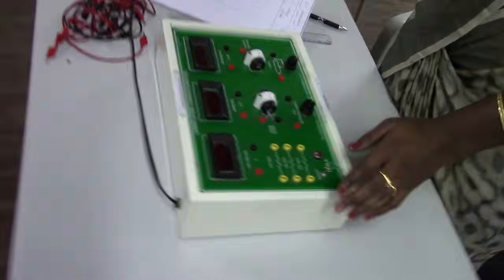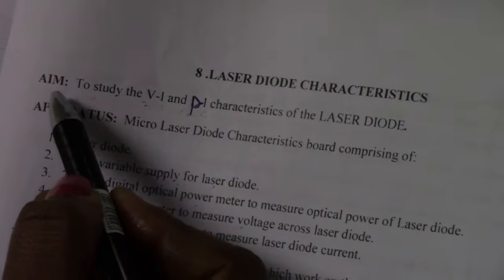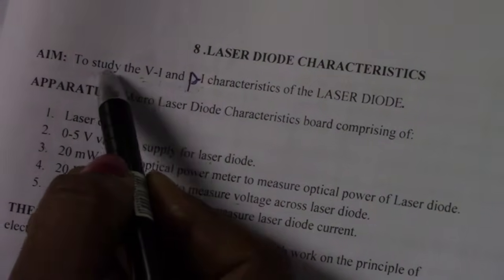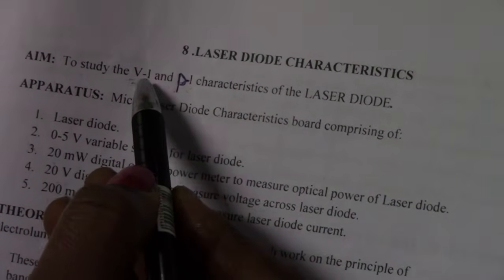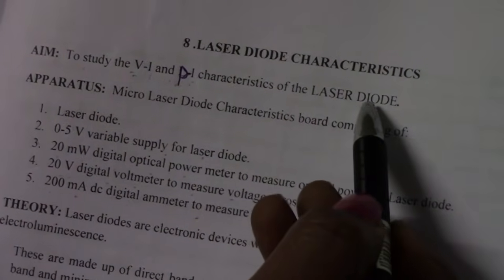Today's experiment is laser diode characteristics, and the aim of the experiment is to study the VI (voltage versus current) and PI (power versus current) characteristics of the given laser diode.